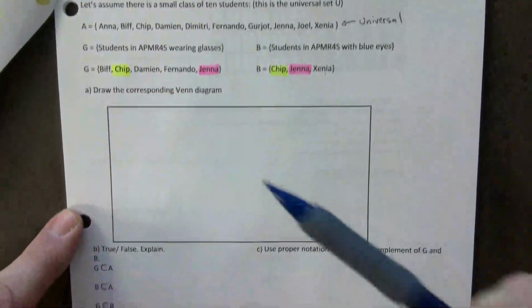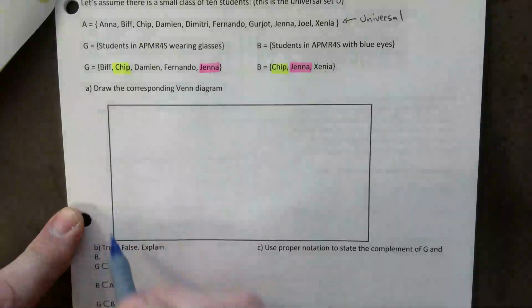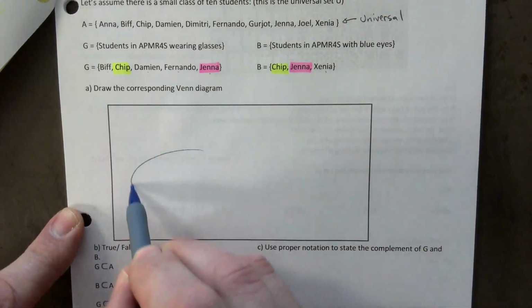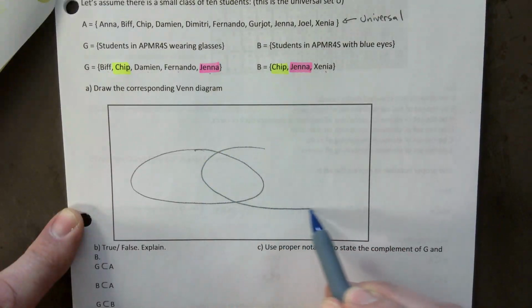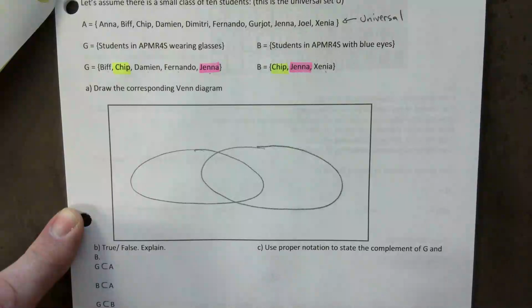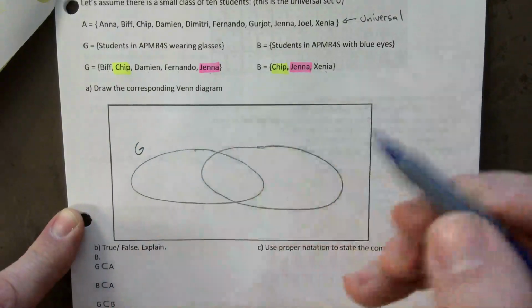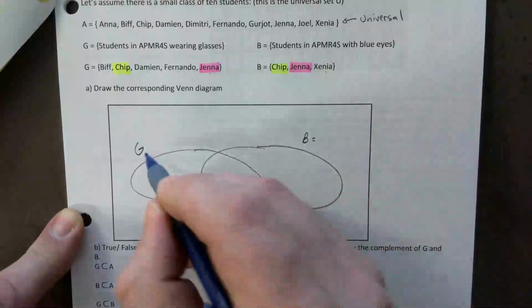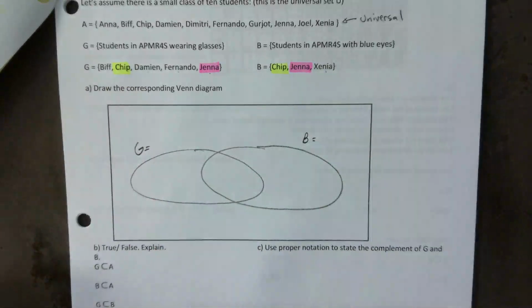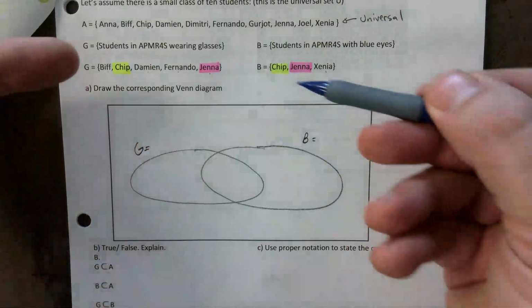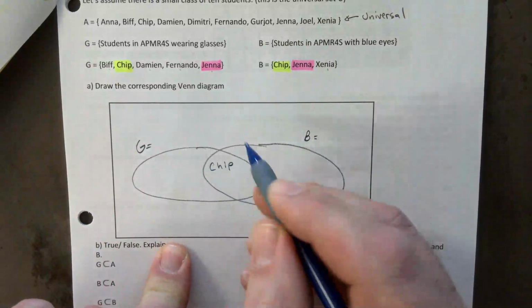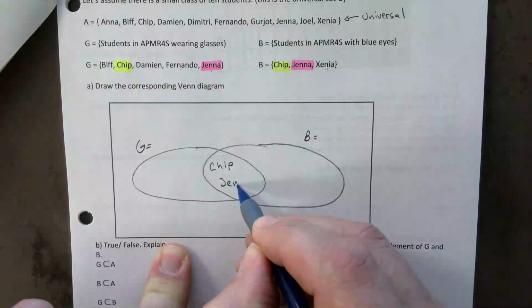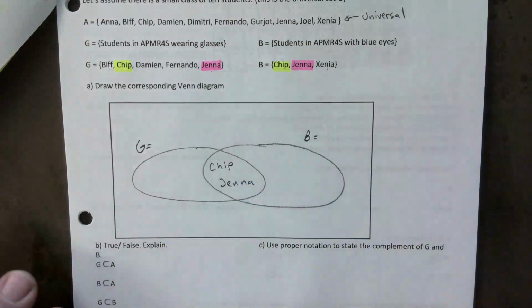So let's go ahead and make our circles. I already gave you the box, you're welcome. And just make them big enough so we can write in them, okay? So this would be set G, this would be set B. And before you start filling in, we're going to do the overlap. We're going to write those names in first. Chip and Jenna. Boom.